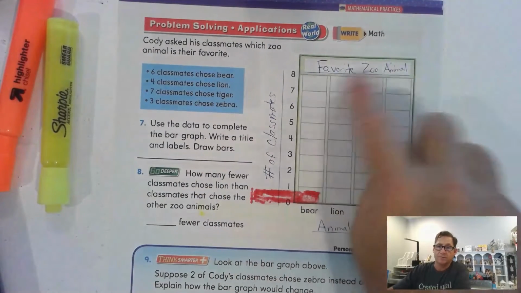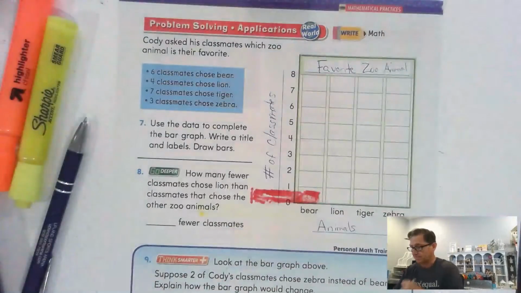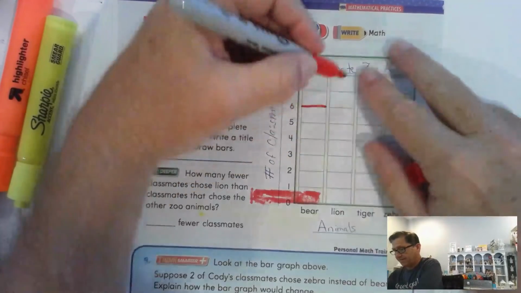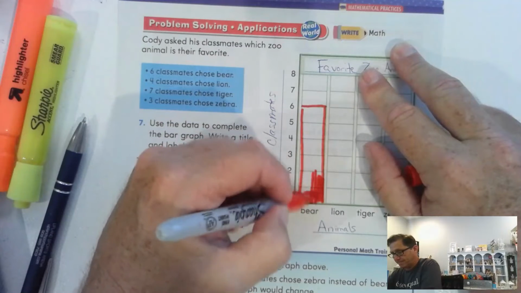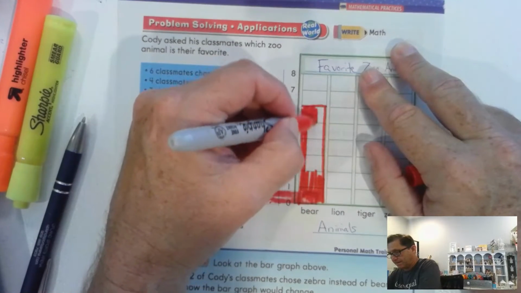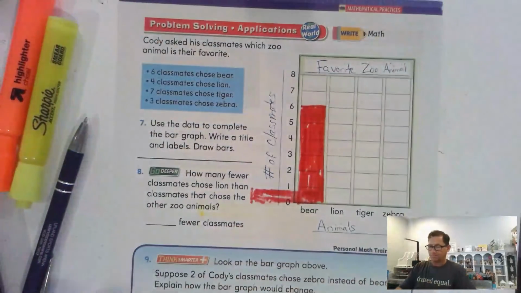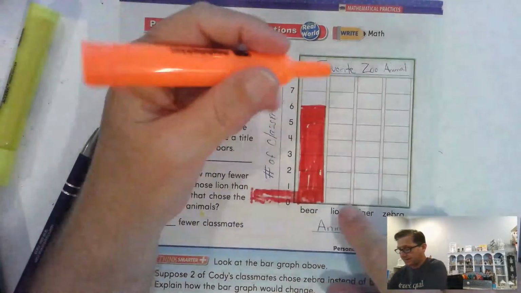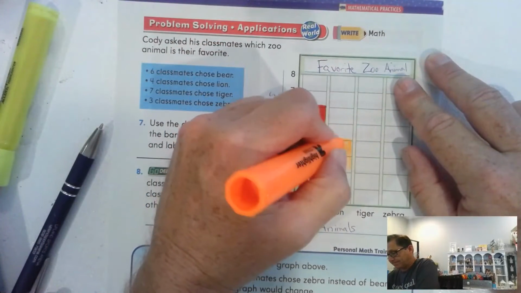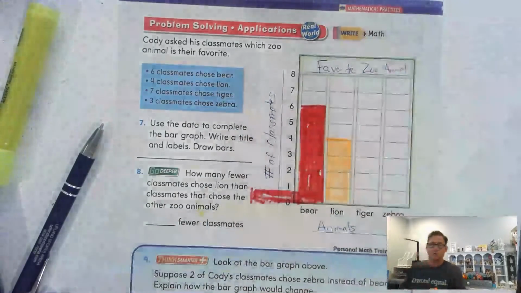Okay, so we've got our labels, we've got our title. Now we just have to fill it in. 6 classmates chose bear. So I find 6 on the graph, above bear, and color it in. Go to the lion, and it says 4 classmates chose lion. So find lion, find the number 4, and color it in. Okay, so the bar has to end at 4 because only 4 students chose it.